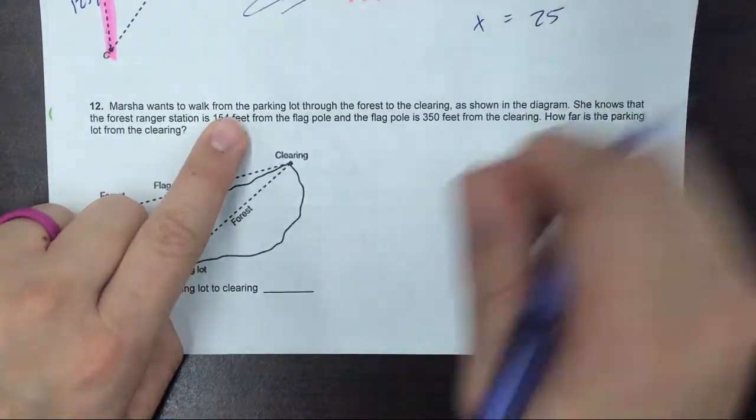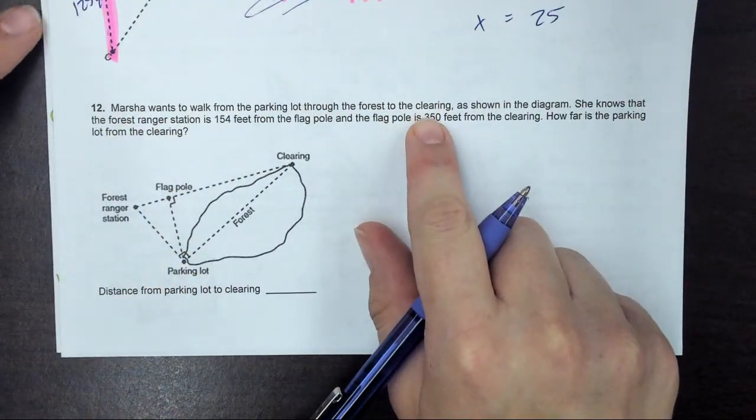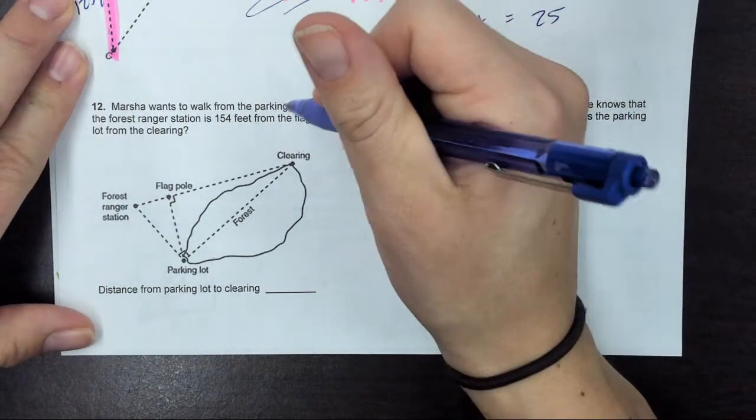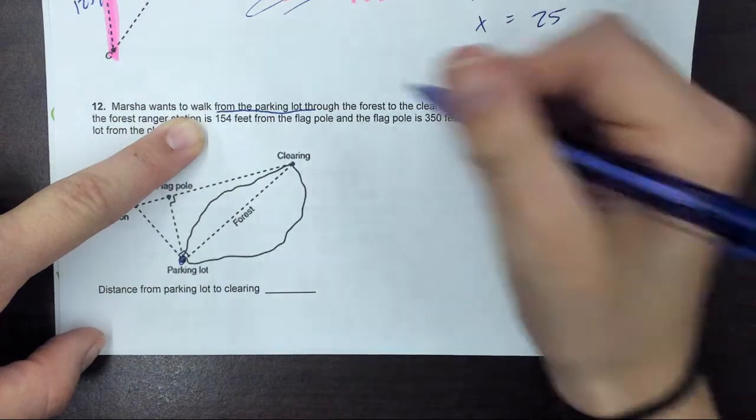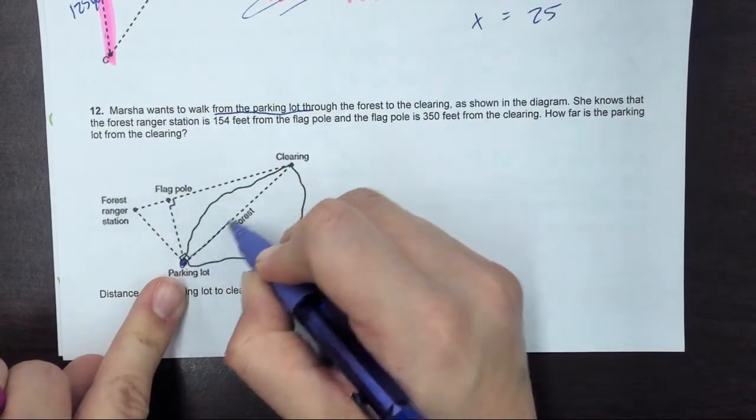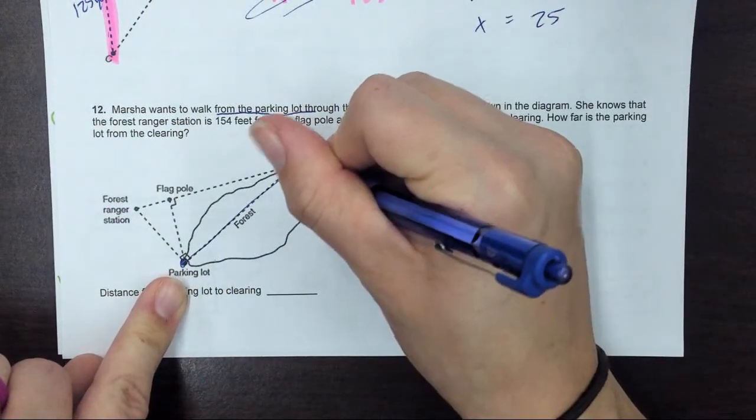Marcia wants to walk from the parking lot through the forest to the clearing. Okay, it's a lot. She wants to walk from the parking lot. Here's the parking lot. Through the forest. Here's the forest. To the clearing. Okay, she wants to go there.